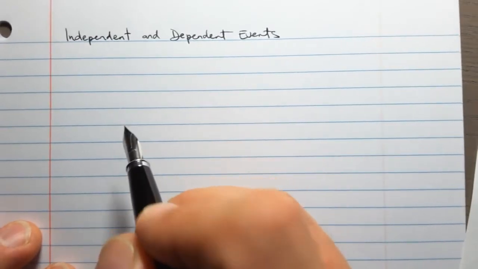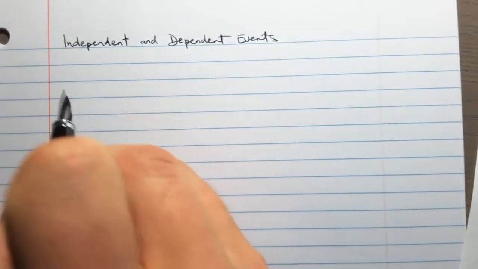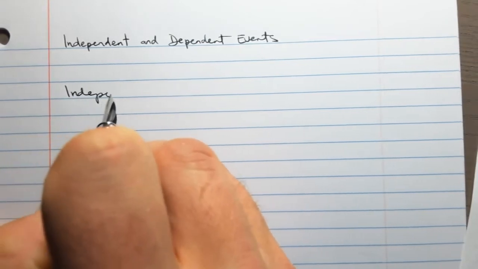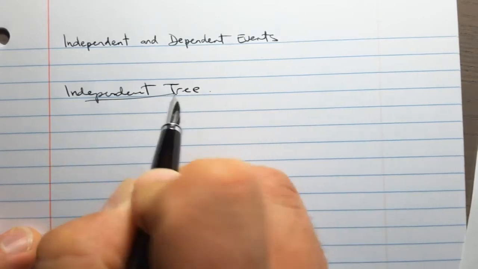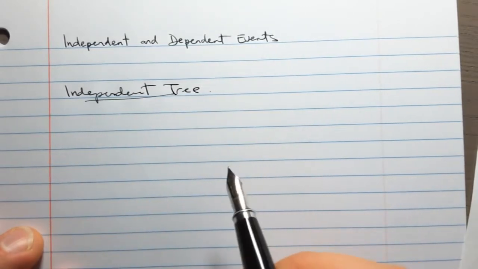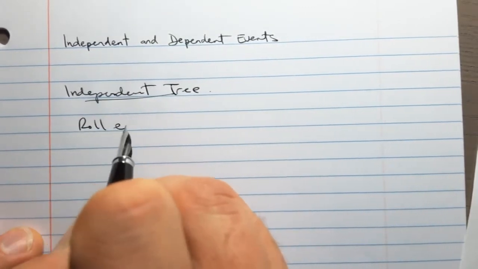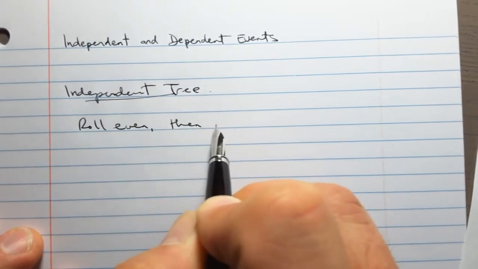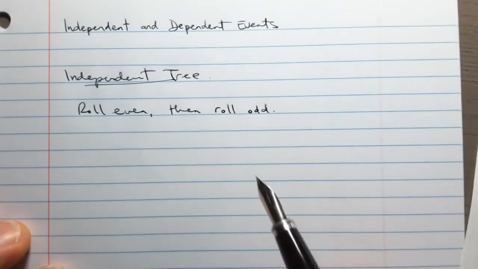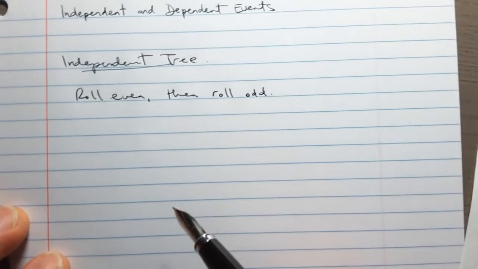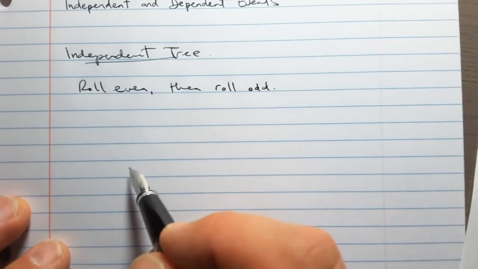What I'm going to do is first return to that independent example. Call this the independent tree diagram. And that was the one with the dice rolling. Remember, we rolled an even, then we rolled an odd number, and we were looking at the probabilities that that happened. It worked out to 1/4. Well, let's draw a tree to see how it all works out.